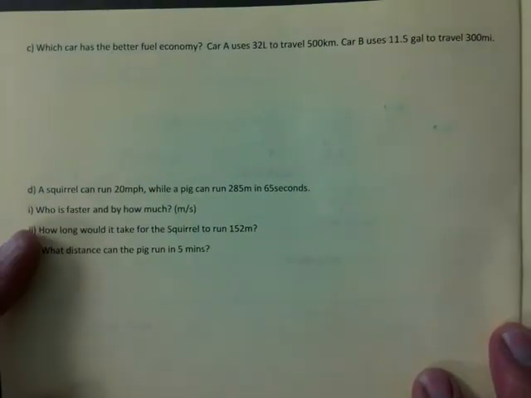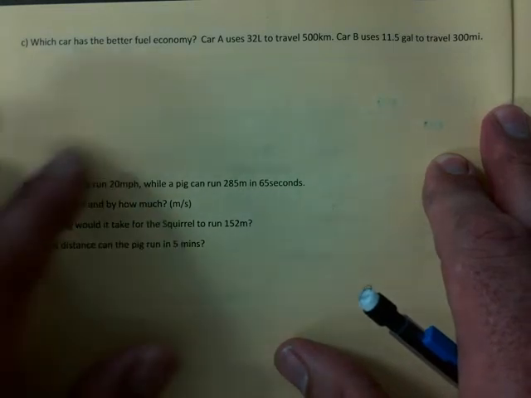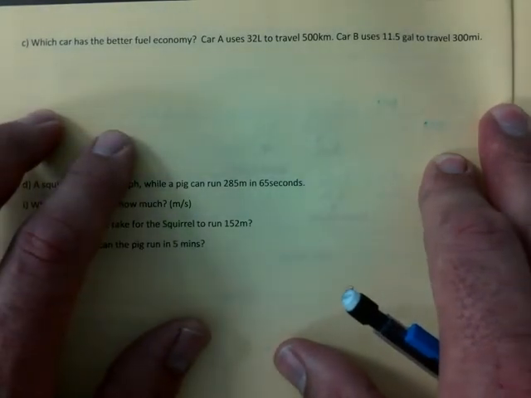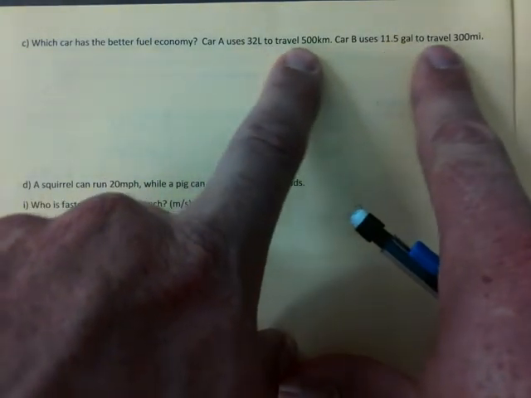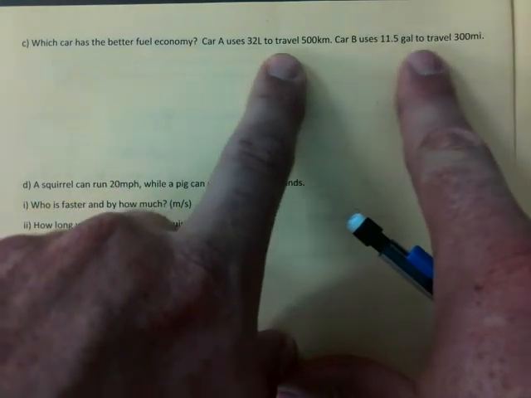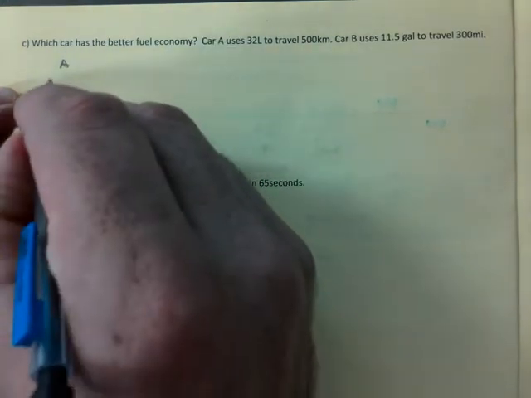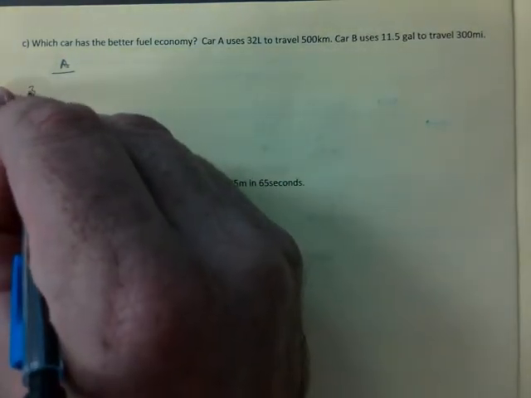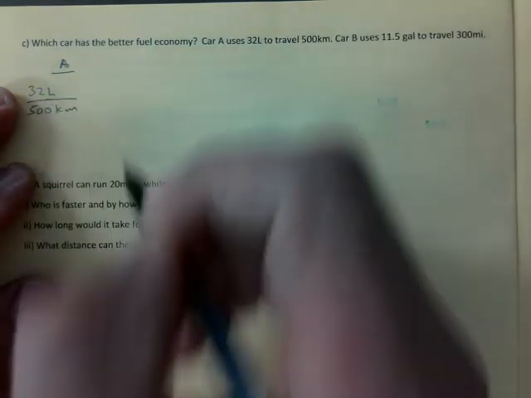Okay. Next page, page 6. Fuel economy. Which car has a better fuel economy? You've got car A and car B. They both have rates, but none of them is set as a unit rate. I don't know if you noticed that. So I'm going to go car A here. So 32 liters and 500 kilometers. So this is just how I'm going to do it.